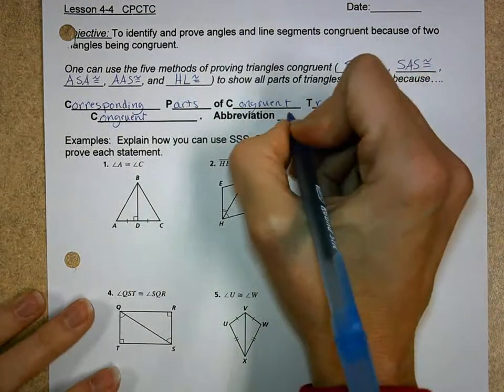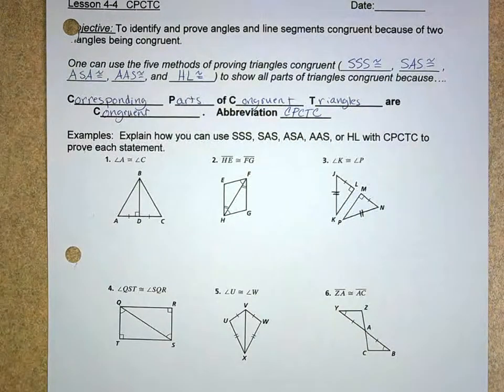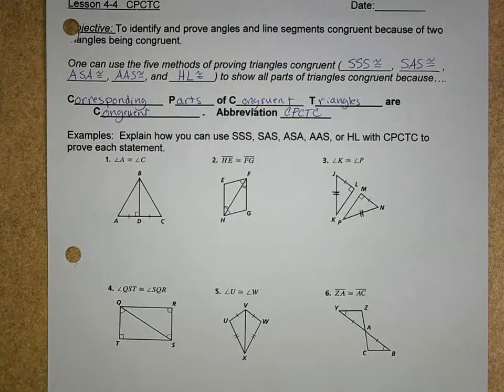And we abbreviate that in geometry, CPCTC. Now, corresponding parts of congruent triangles are congruent. Remember, corresponding parts are sides and also angles. So, let's explain how you can use side, side, side, side, angle, side, angle, side, angle, angle, angle, side, or hypotenuse, leg with CPCTC.